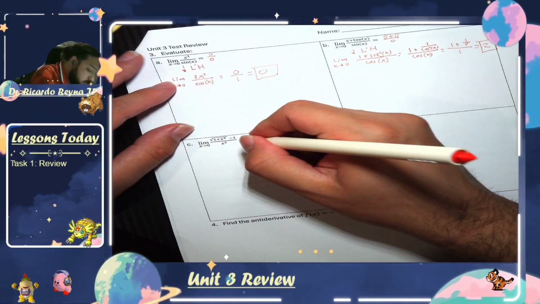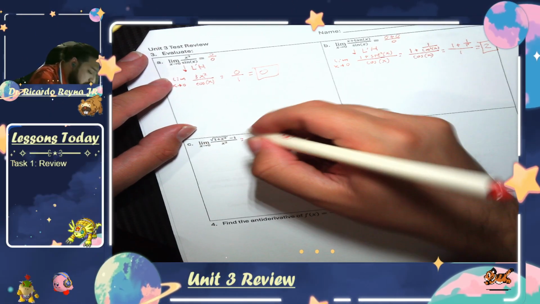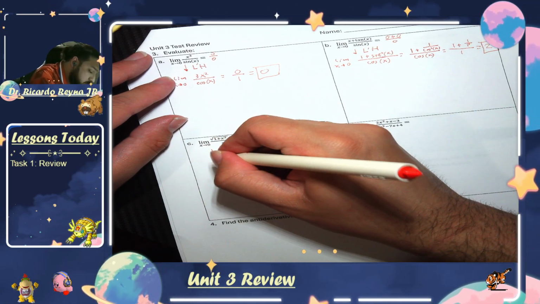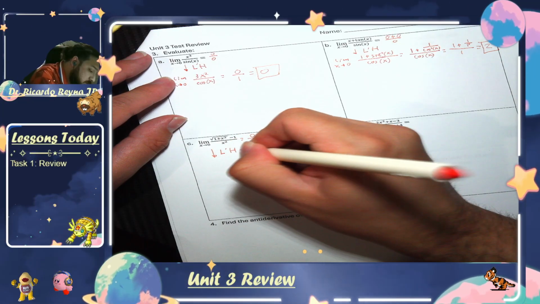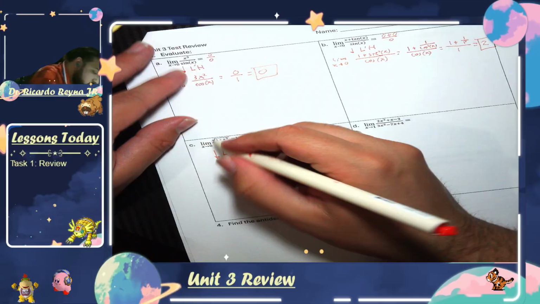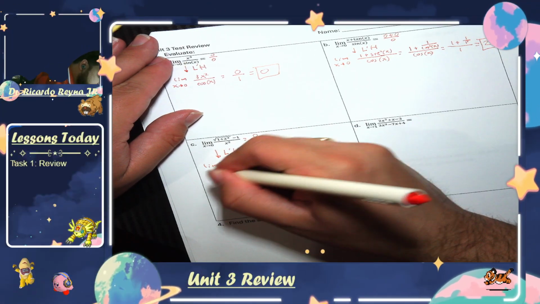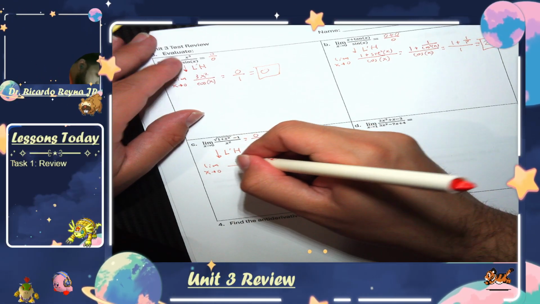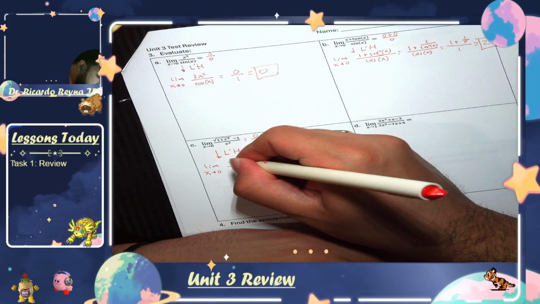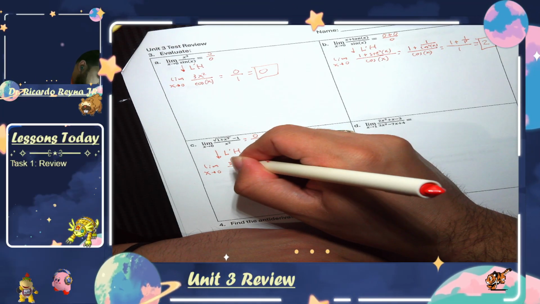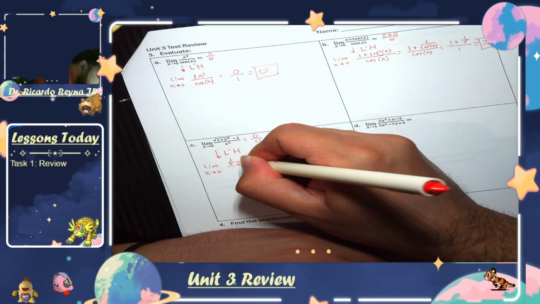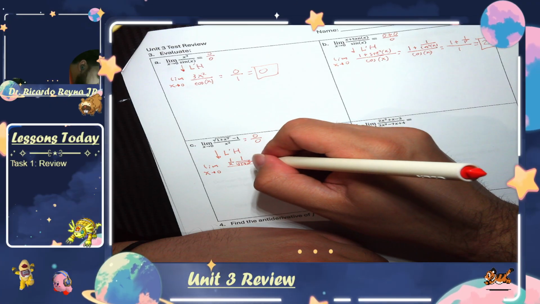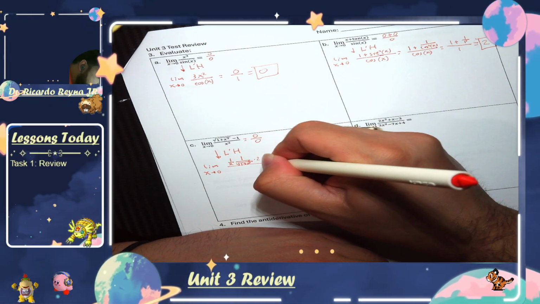Over here, we'll plug in 0 again, and you'll get 0 on the top and 0 on the bottom. Let's use L'Hopital's rule. Do the derivative of the top. I get 1 half times 1 over the square root of 1 plus x squared, times the derivative of that, which is just 2x.